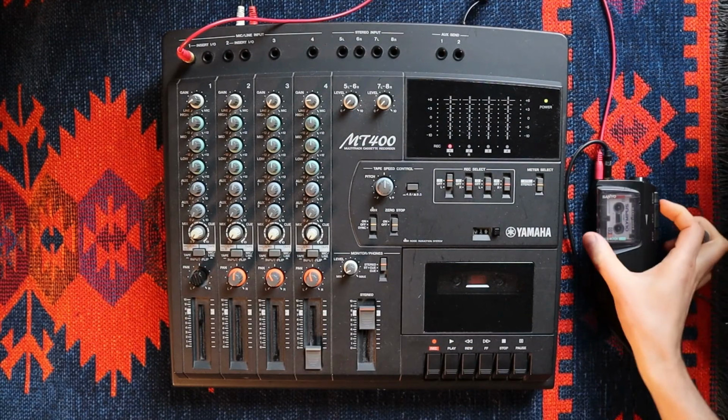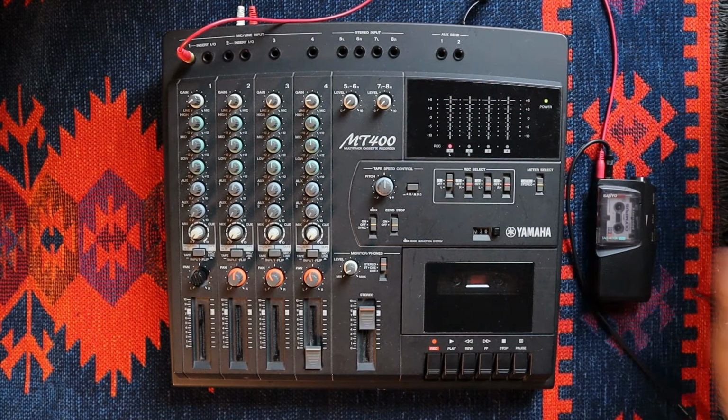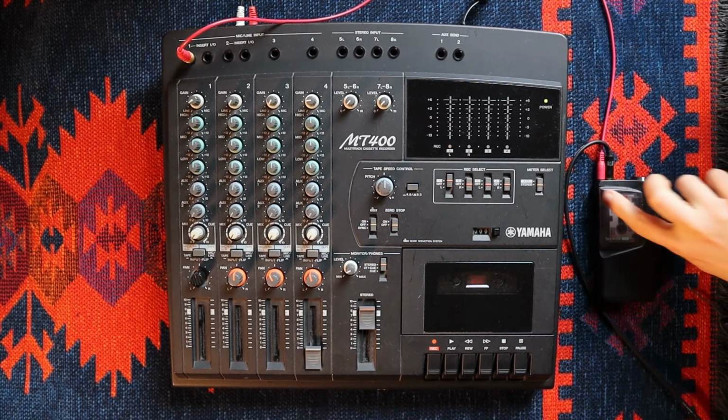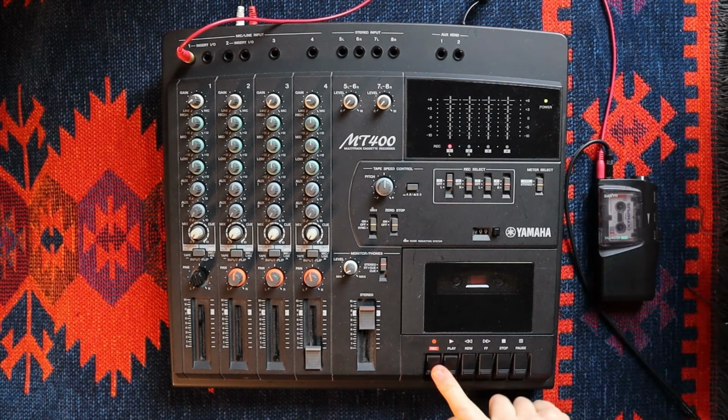So press record on the dictaphone, and play guitar. So you want your level to be sitting ever so slightly in the red. You don't want it too high because it can distort very easily. That sounds good to me. So let's record.